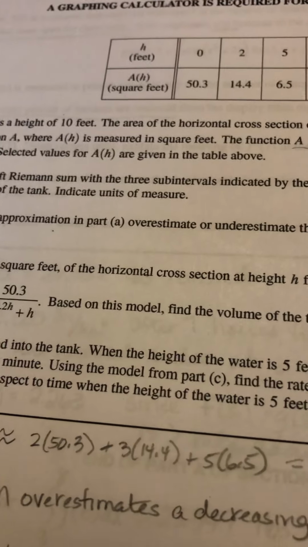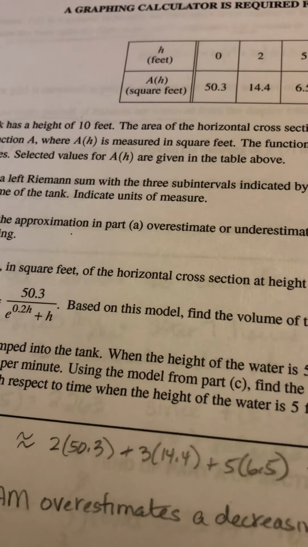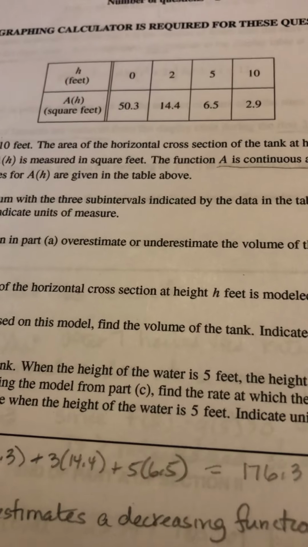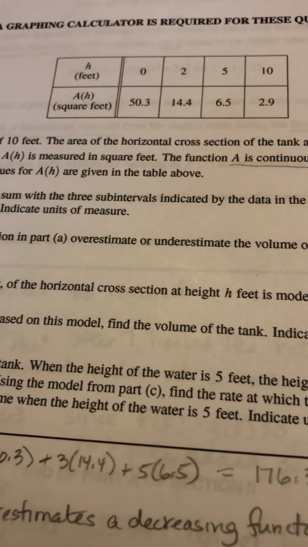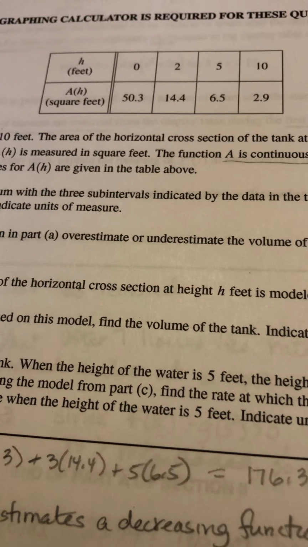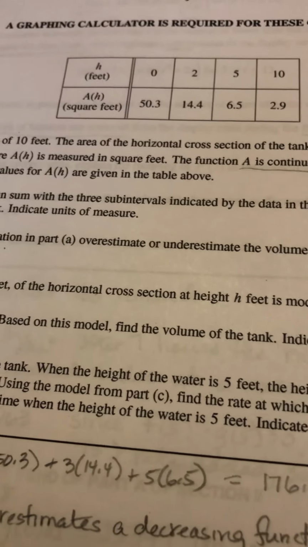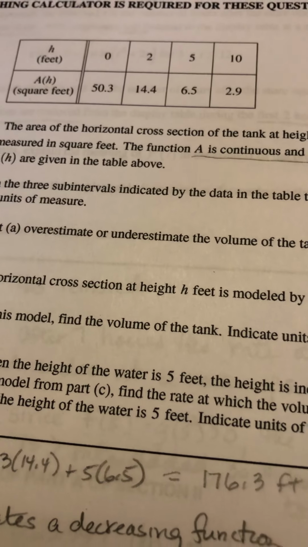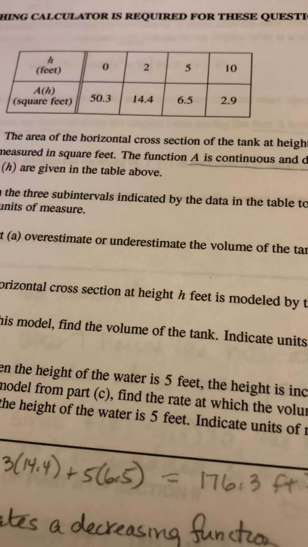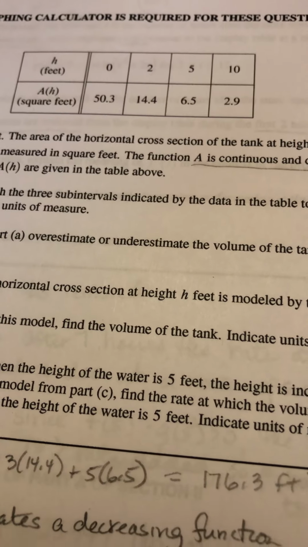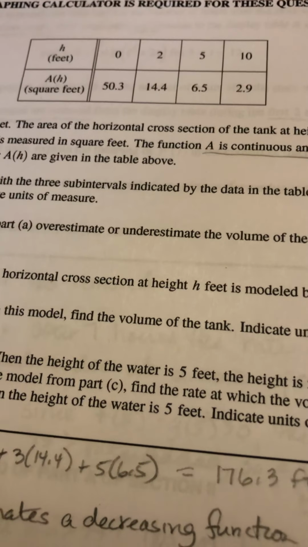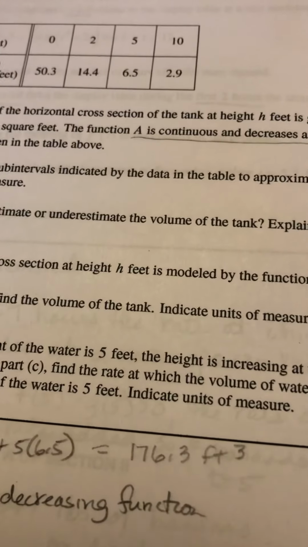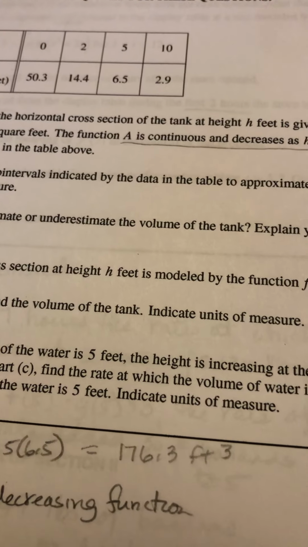And our height, we use the left endpoint, so times 50.3. The next rectangle from 2 to 5, the delta x is 3, times the height, the left endpoint, is 14.4. And the last rectangle from 5 to 10, delta x is 5, times the height, which would be the left endpoint, of 6.5. We do the math, and it gives us 176.3, and it's volume, so it's cubic feet.